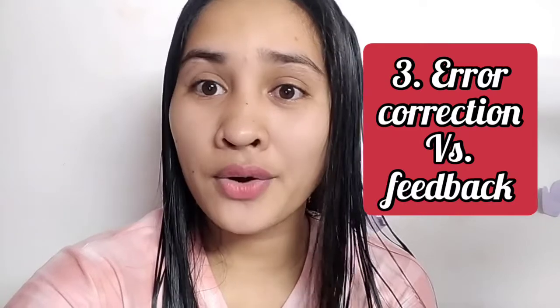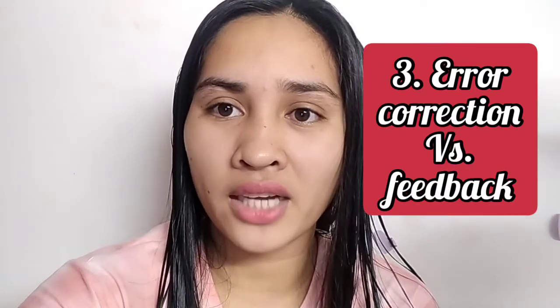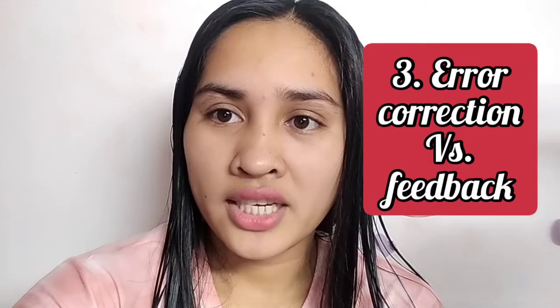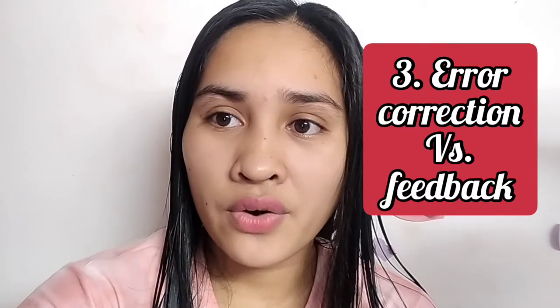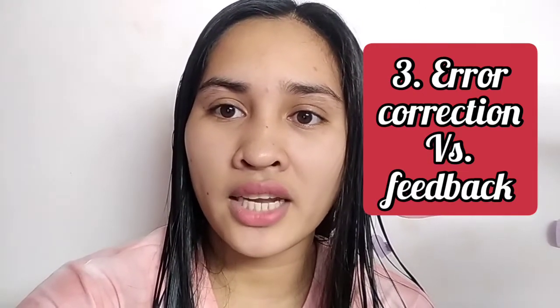The third key term that I will discuss is error correction versus feedback. Error correction is the process of detecting errors in transmitted messages and reconstructing the original error-free data. It ensures that correct and error-free messages are obtained at the receiver side. It is important because correcting students' errors is necessary in order to help students improve their skills, while feedback has a crucial role in learners' awareness of their errors and performance.